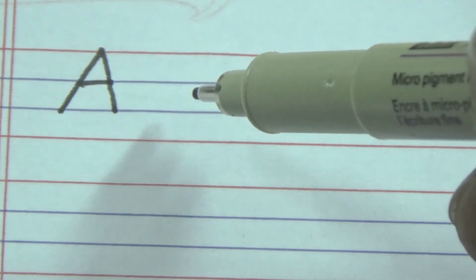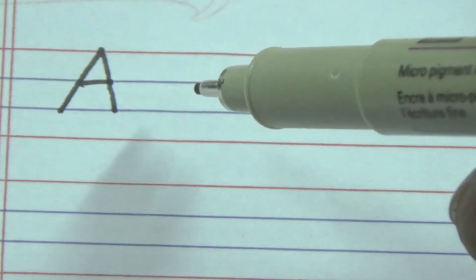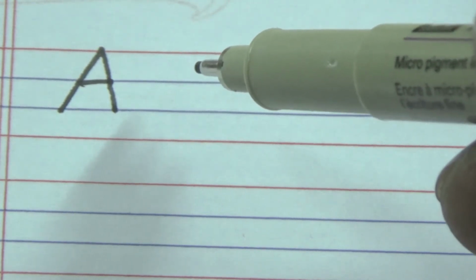You will get so many types of artistic stroke for script type capital letters. If you see the type on your computer, you will see different types of stylish, artistic script type capital letters. So I am writing like this.